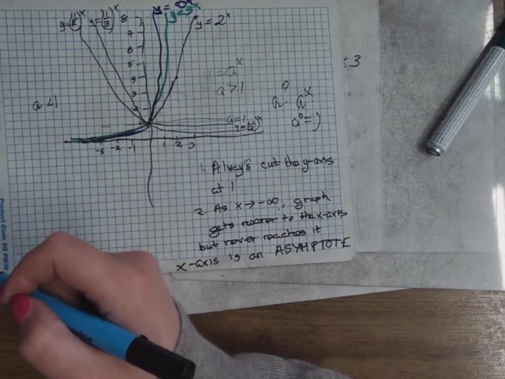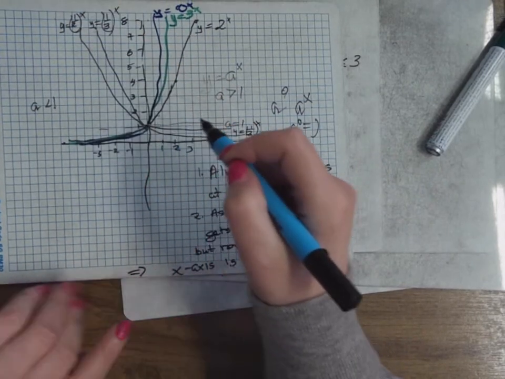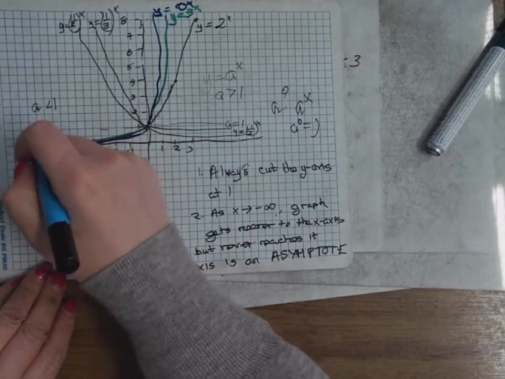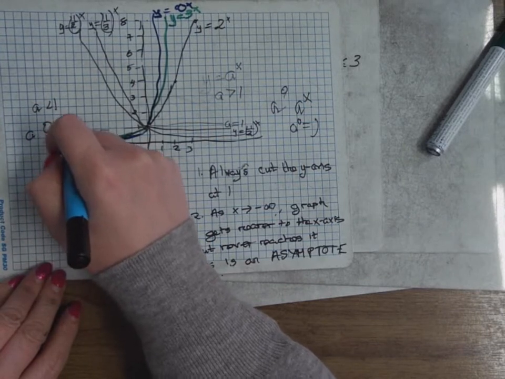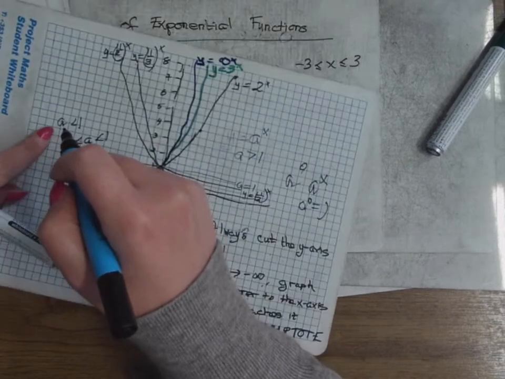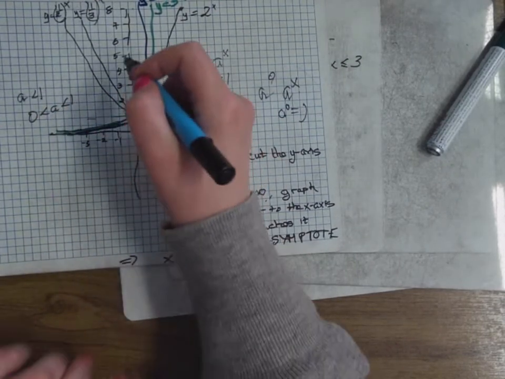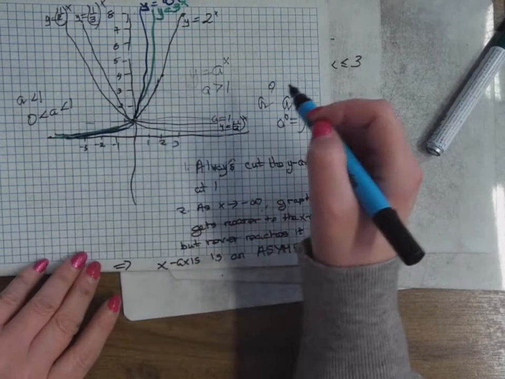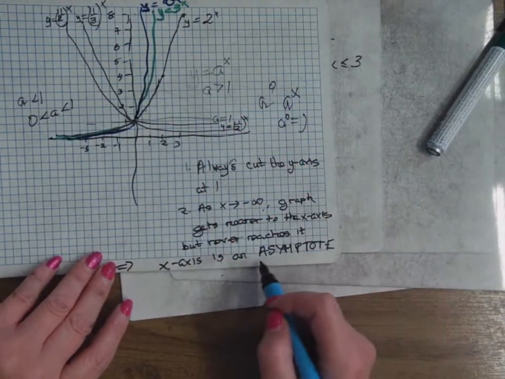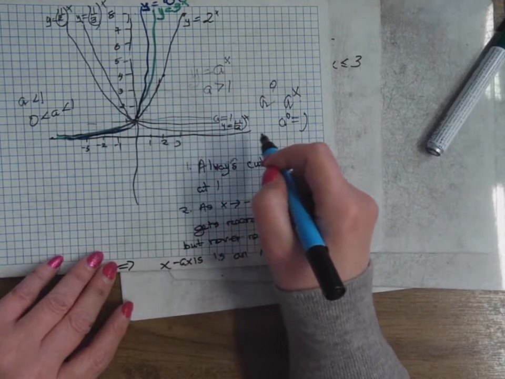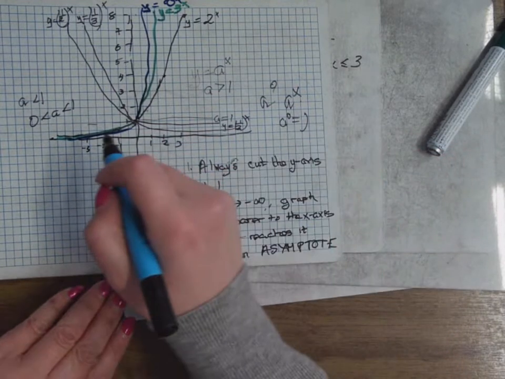And y equals a quarter to the power of x or whatever. So if a is between 0 and 1, as in the base is a fraction between 0 and 1, it's over at this side and it's going the opposite direction, but it's still got the same shape. The x-axis is still an asymptote, as in it's heading for the x-axis, it's never getting there. Is that okay?